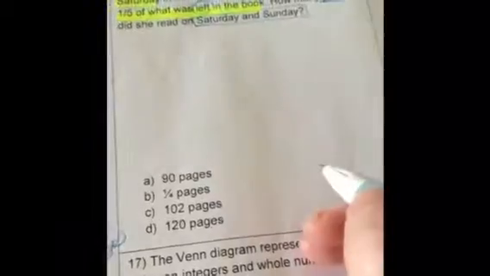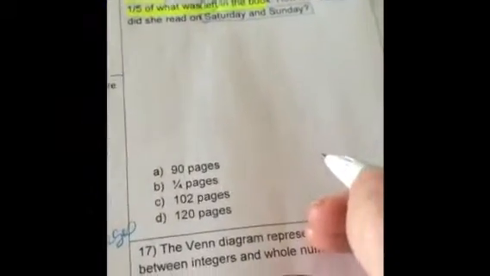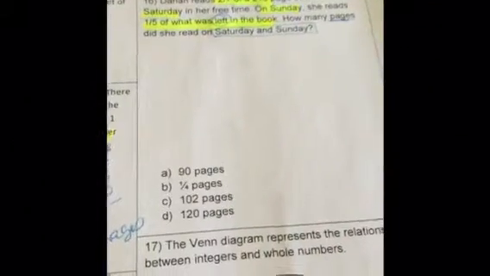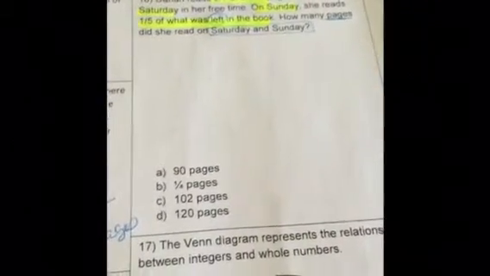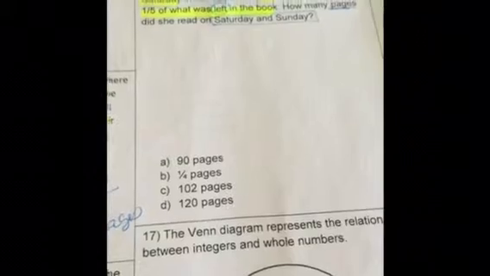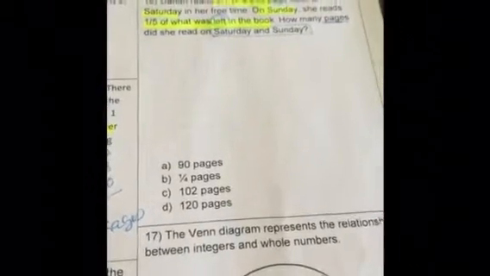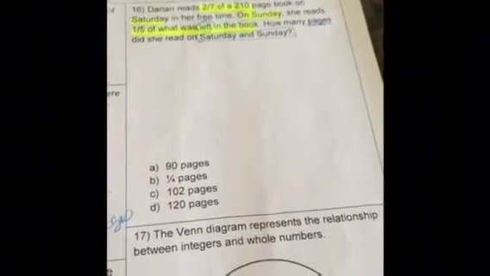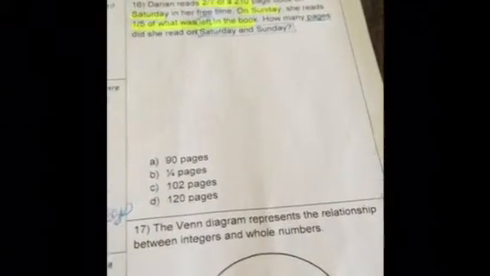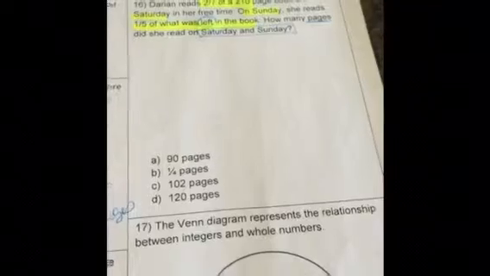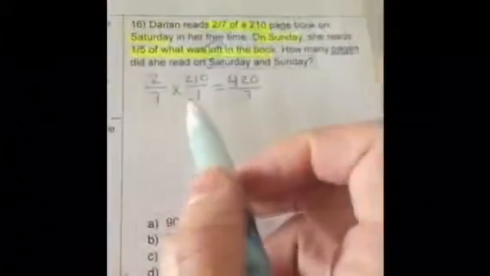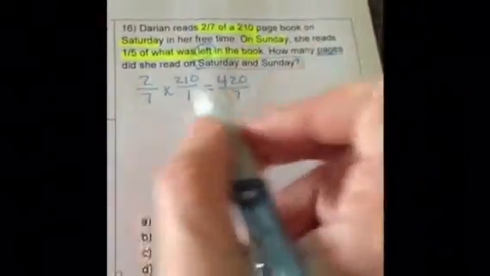It says Darian read 2/7 of a 210-page book on Saturday in her free time. On Sunday, she reads 1/5 of what was left of the book. How many pages did she read on Saturday and Sunday? First, I need to figure out how many pages she read on Saturday, then how many pages she read on Sunday, and then add that up. So this is multi-step. So 2/7 of 210 on Saturday means multiply, top to top, bottom to bottom. Now I'm going to divide that out.